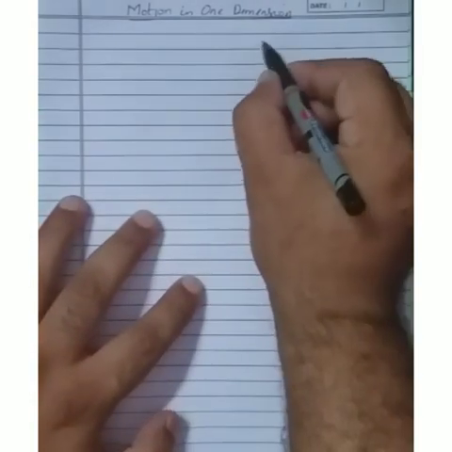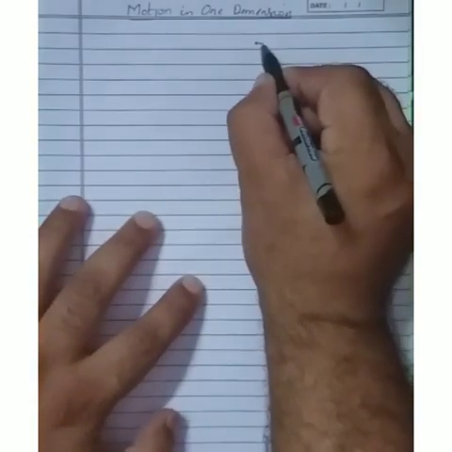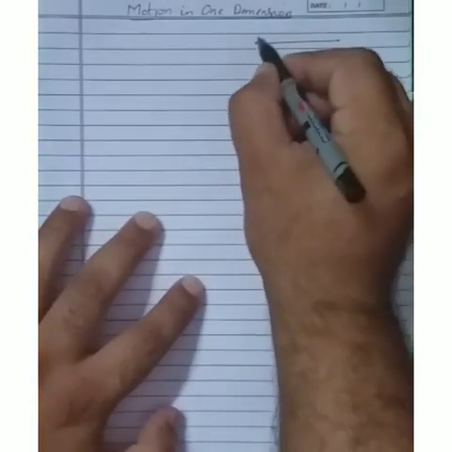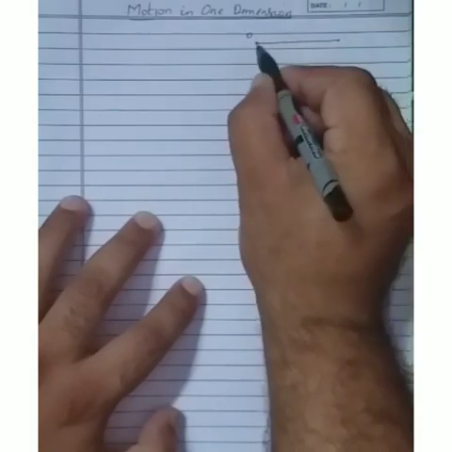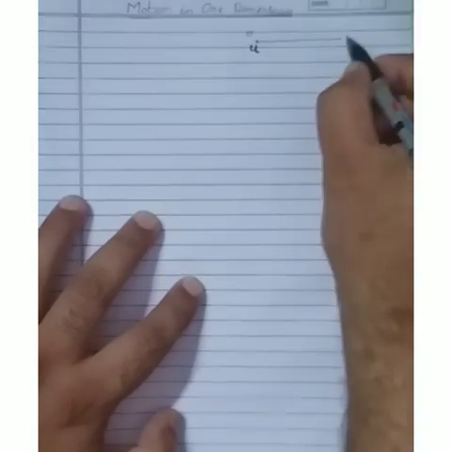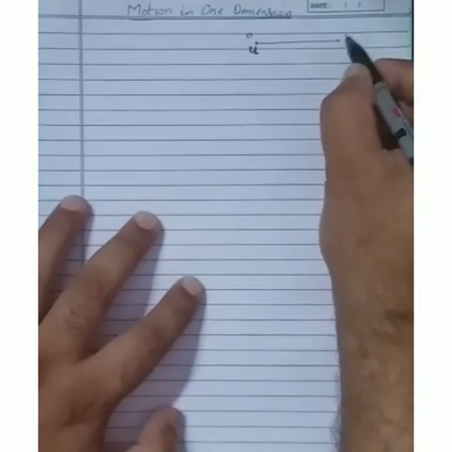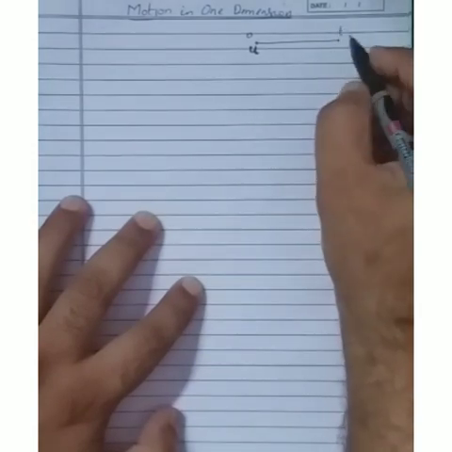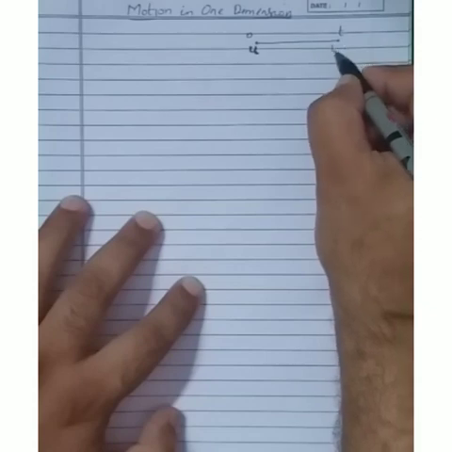So now let us say that some body moves along a straight line path, and initially at 0 second the velocity is u, so we are representing the initial velocity by u. And after some time interval, let us say that at t seconds the body acquires a velocity v.